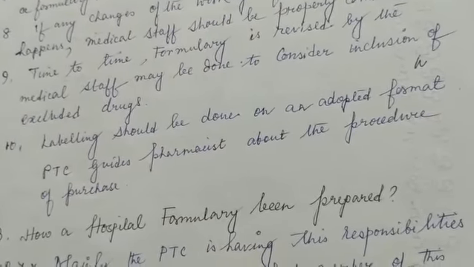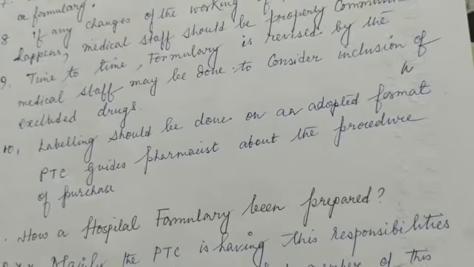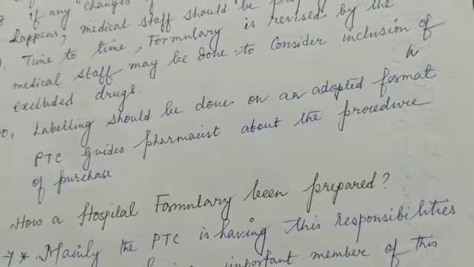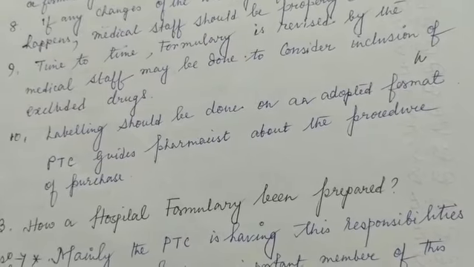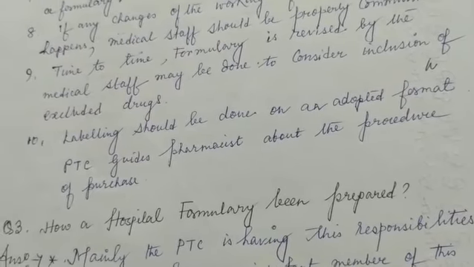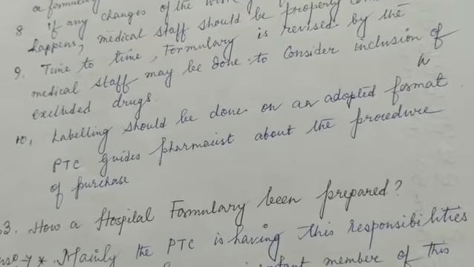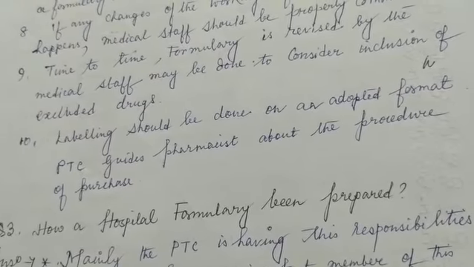The PTC guides the pharmacist about the procedure of purchase. So here there should be proper labeling also, and the PTC is guiding the pharmacist about the procedure of purchase.